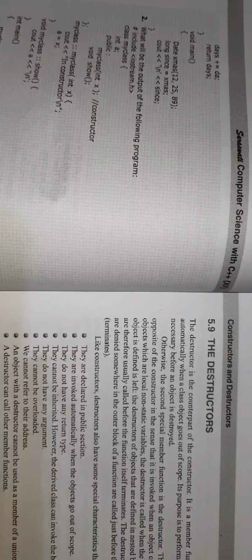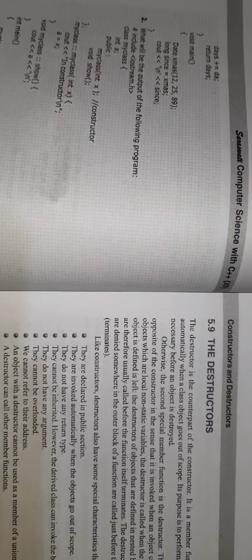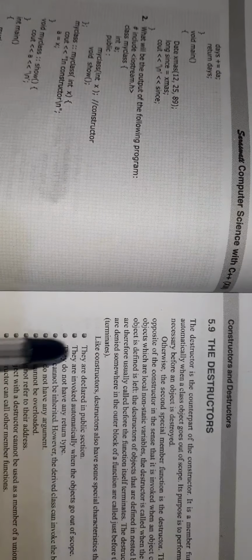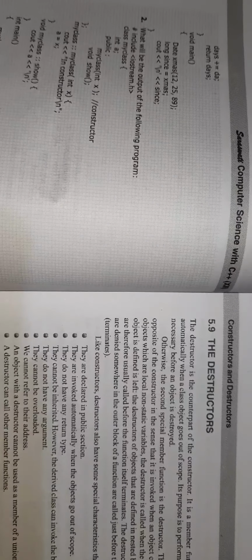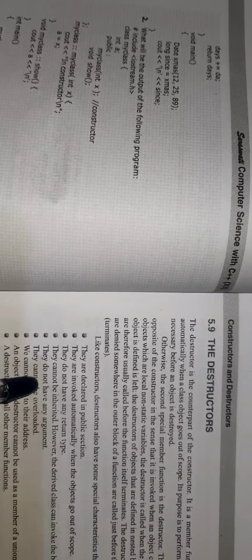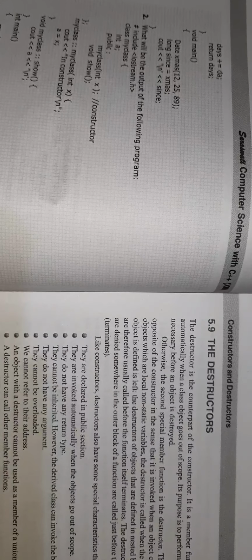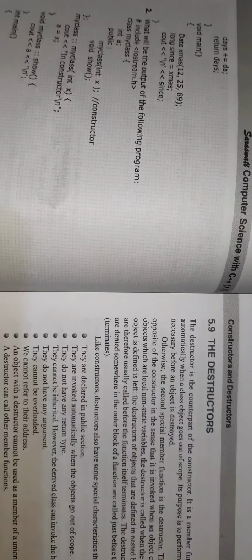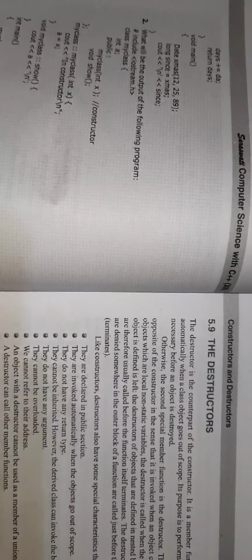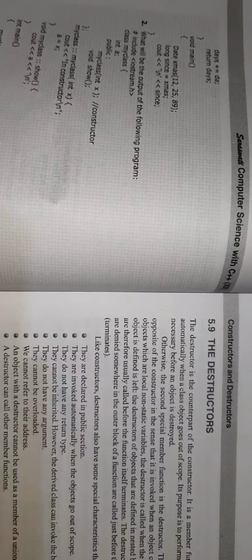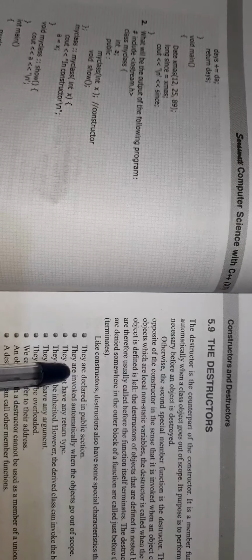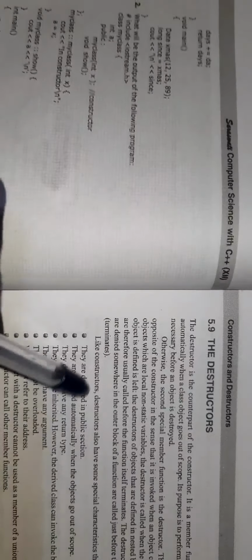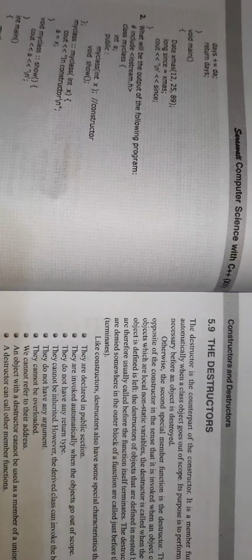What is a constructor? It is used to initialize the object data members. It is used to initialize the object, right? So the constructor creates memory space for the object data members. Once the object gets declared by the class, the constructor gets invoked, the object data members get initialized, and the memory space gets created, right? But in the case of the destructor, it's quite the opposite.